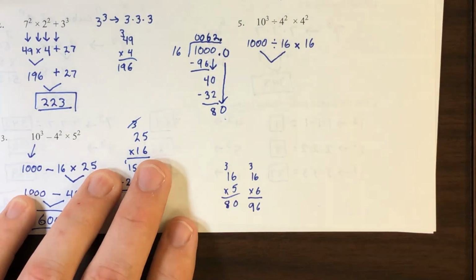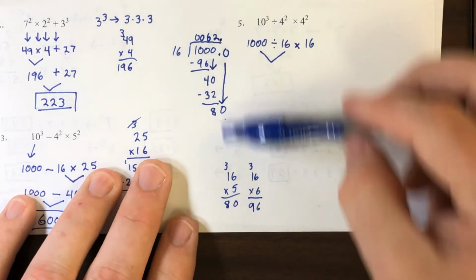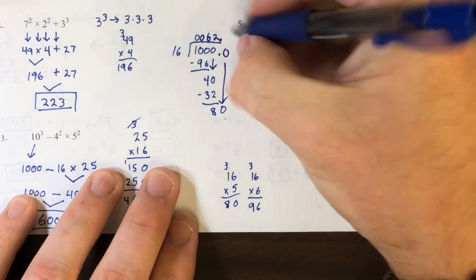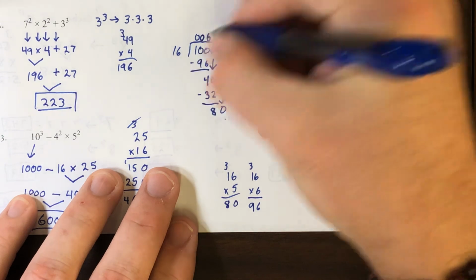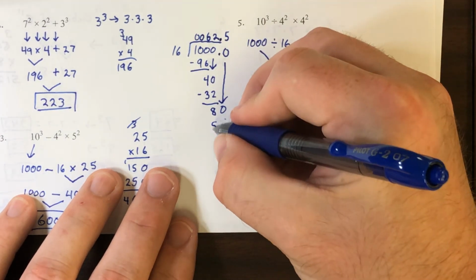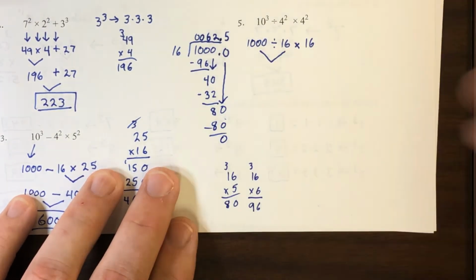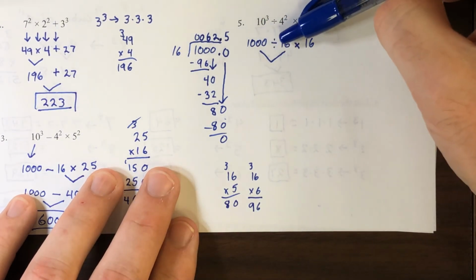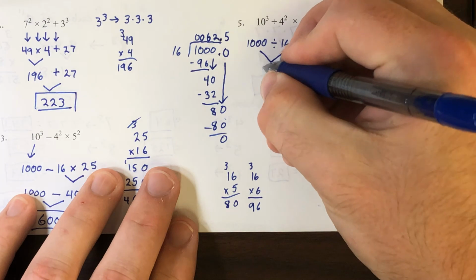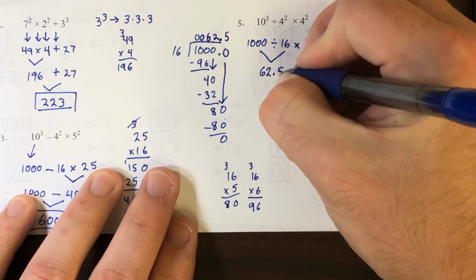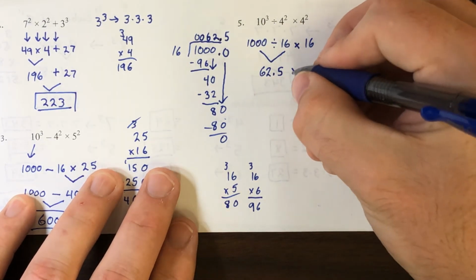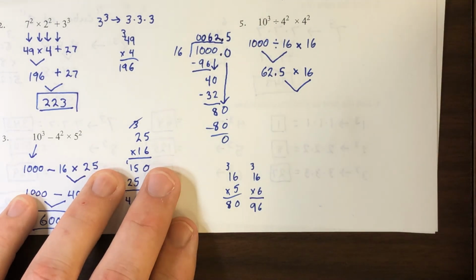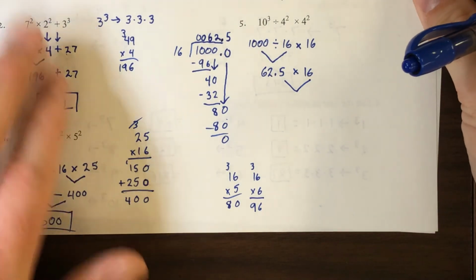Now we have 80. How many times will 16 go into 80? Well, luckily, because I showed my work, I already know the answer. It's going to go in 5 times. 16 times 5 is 80. We're going to subtract and get 0 remainder just like we want. So 1,000 divided by 16 is 62.5. Now we still have to multiply by 16. Well, this is awesome.